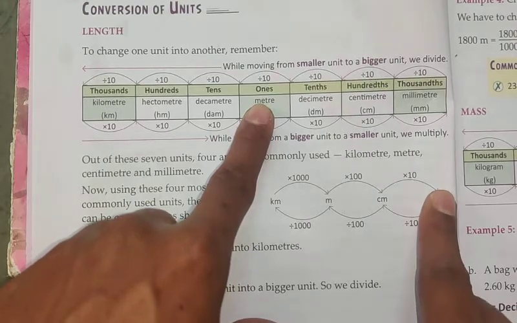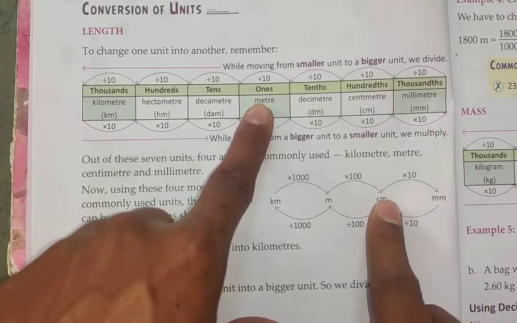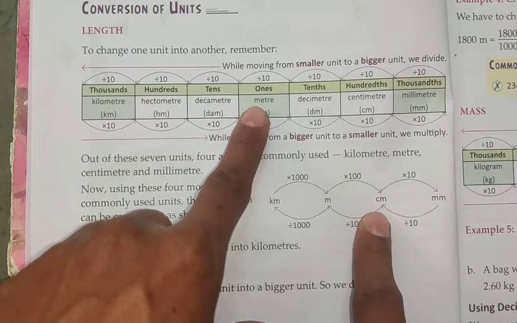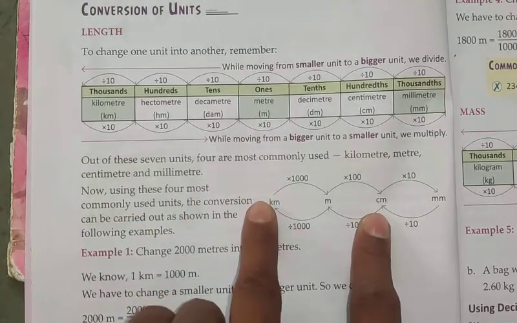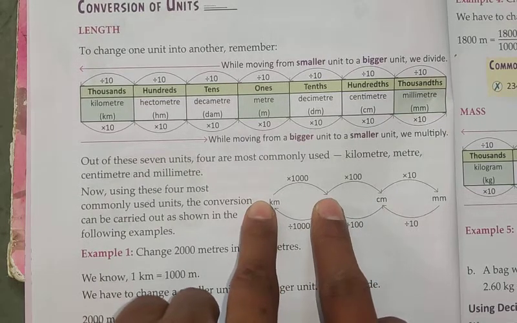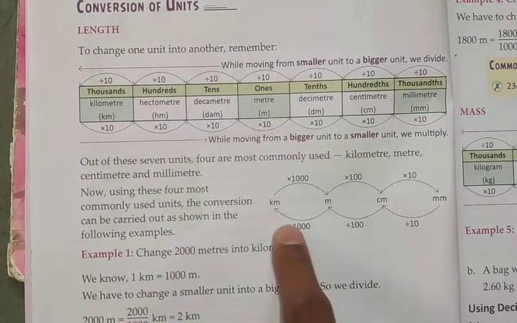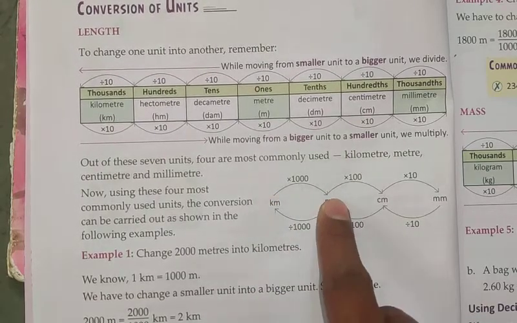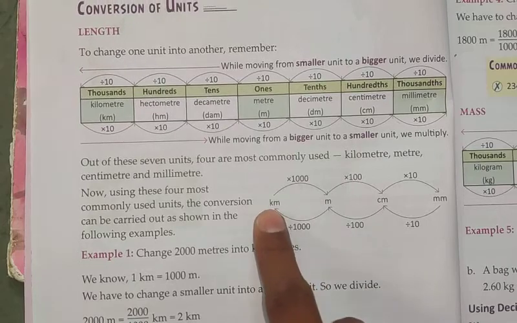Same thing if you are going from smaller units to bigger units, in that case you need to divide, because look here, 1 kilometer is equal to 1000 meter. So when you are converting 1000 meter to the kilometer, when you divide that 1000 meter by 1000, then it will get converted to the kilometer, right?